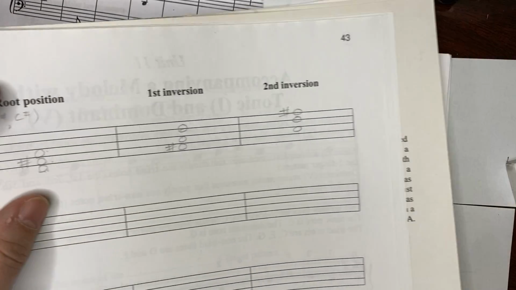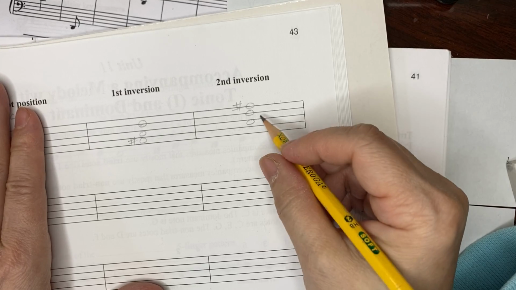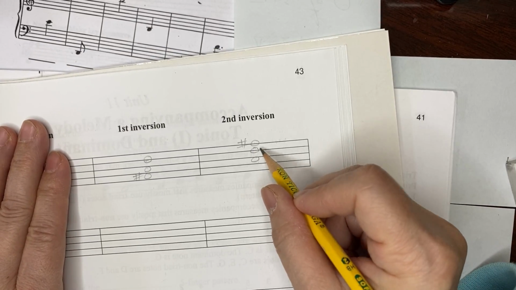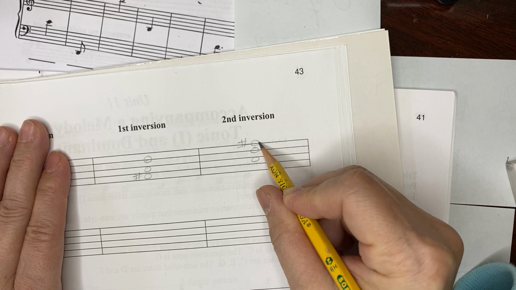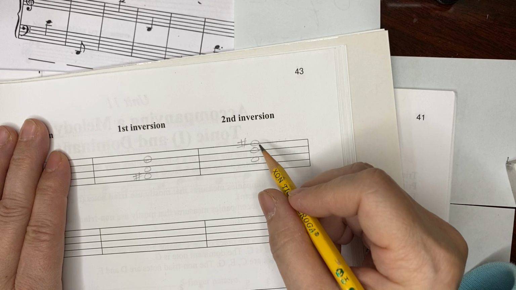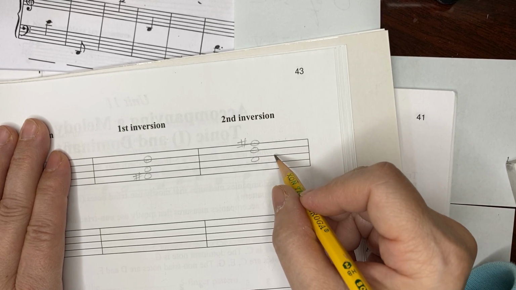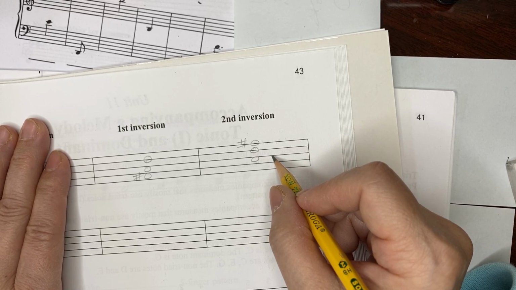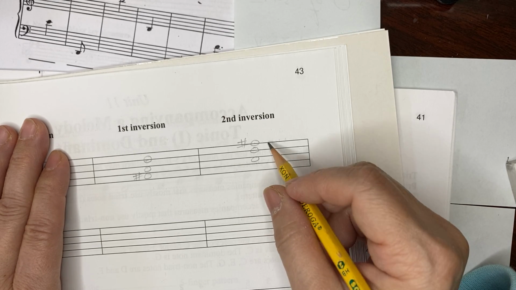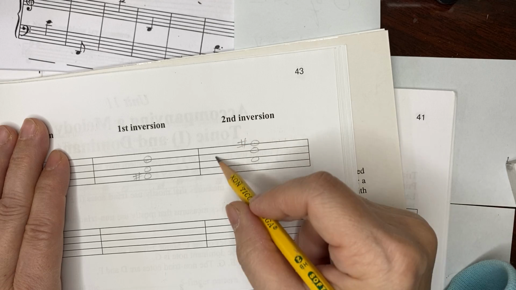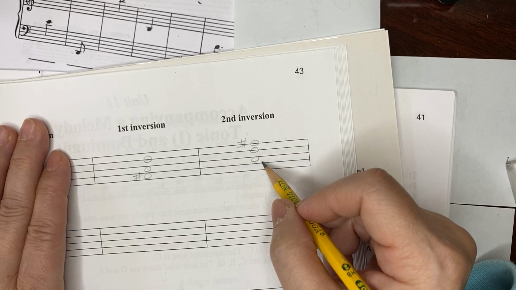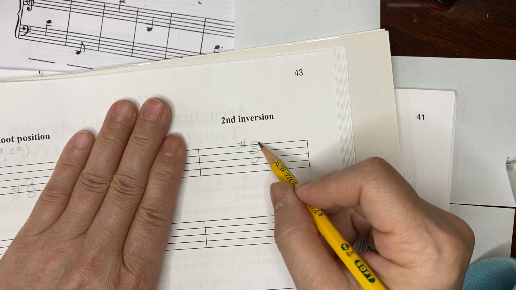Okay, in many questions, you might see something like this. Then you identify, oh, they are space, line, line. You need to change them all to space, space, space, or line, line, line to find the chord in root position. Then you identify the chord from its root. Now, we need to identify this chord. We need to invert this chord to its root position. A, D, F sharp.